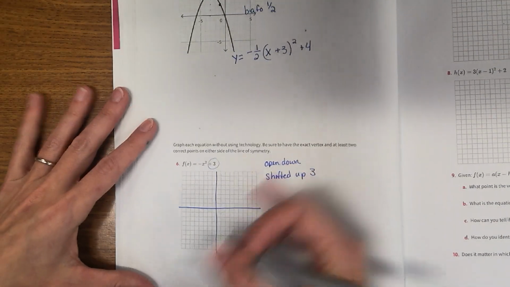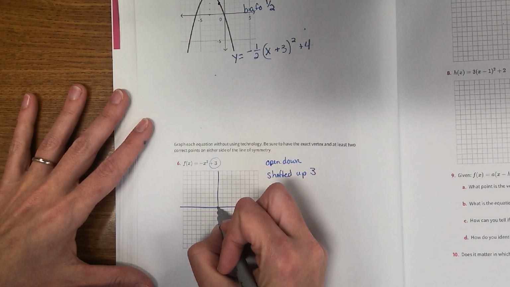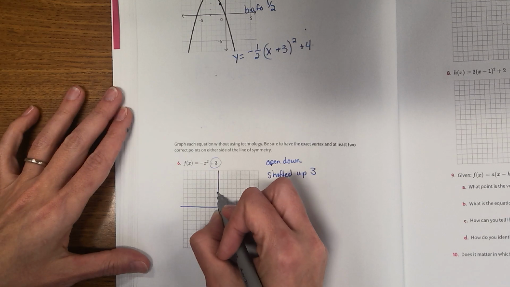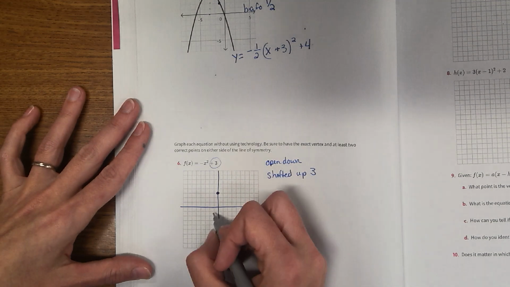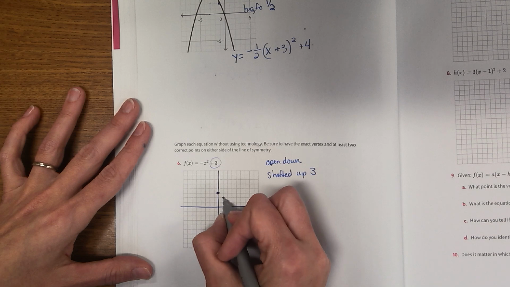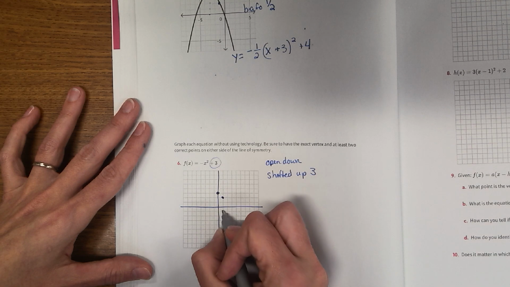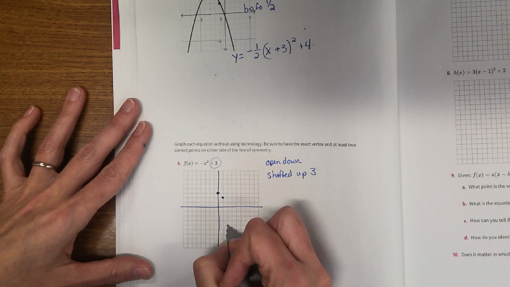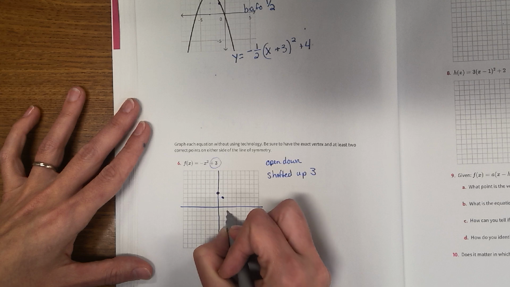So let's think about if we can figure out what these points are. Instead of being at 0, 0, which is where it would be if it was just this, it's going to be up 3 from there. 1, 2, 3. Instead of being at 1, -1, it's going to be up 3 from there. 1, 2, 3. Right? We've got that same ratio. Instead of being over at 2, -4, it's going to be up 3 from there. 1, 2, 3.